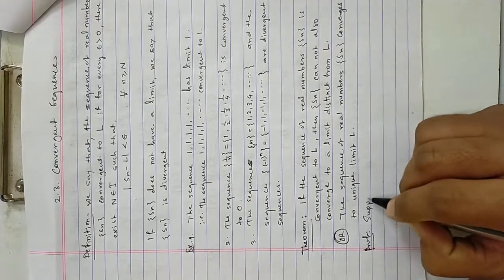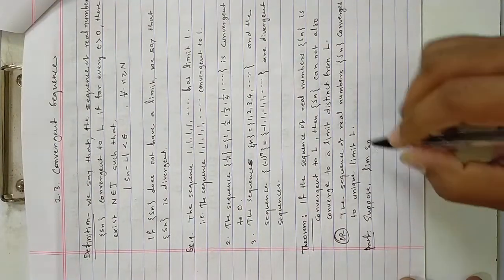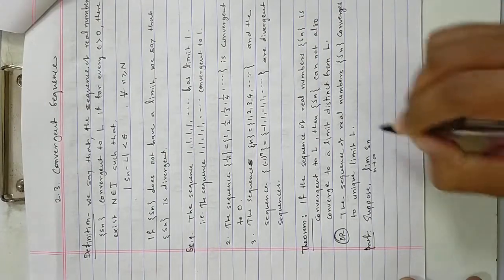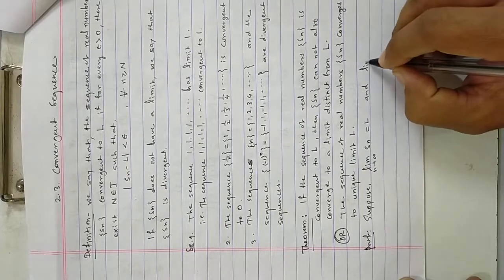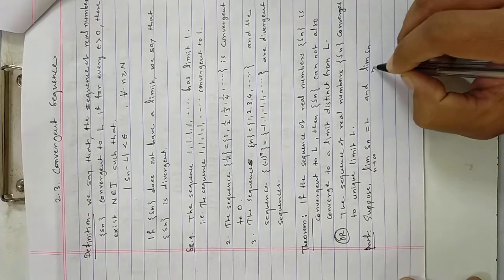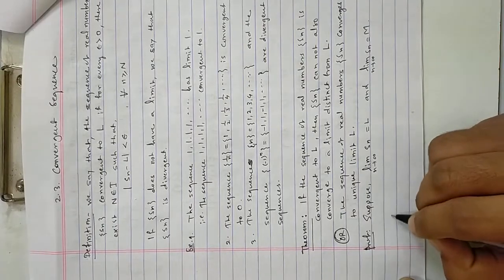So we suppose the limit of sequence Sn as n tends to infinity is L, and also we suppose the limit of the same sequence is some other real number m.